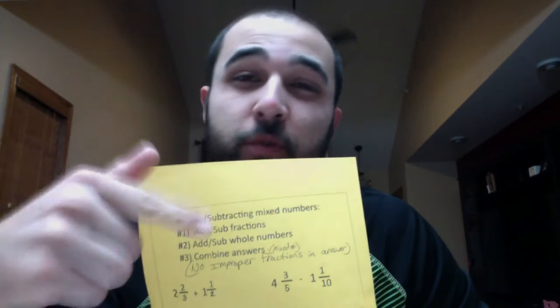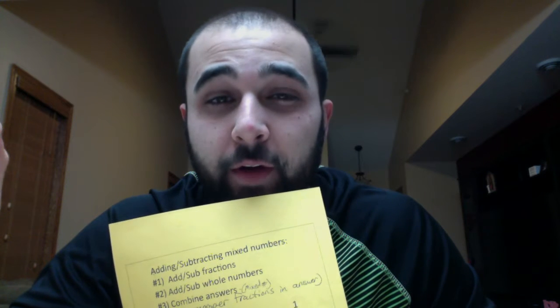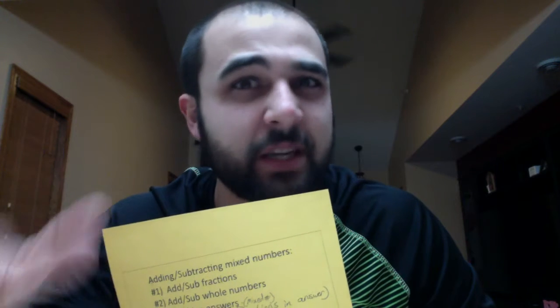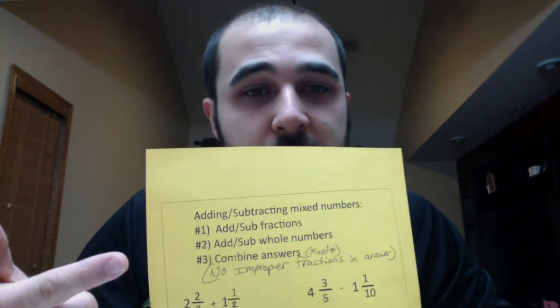Now this is the subtracting mixed numbers video. You're going to find out that it's very much the same. In the end, you just end up subtracting rather than adding. Just like adding and subtracting fractions, we're very similar in how we get our problem set up. Just the adding and the subtracting depends on the symbol, obviously. So the steps are still the same.